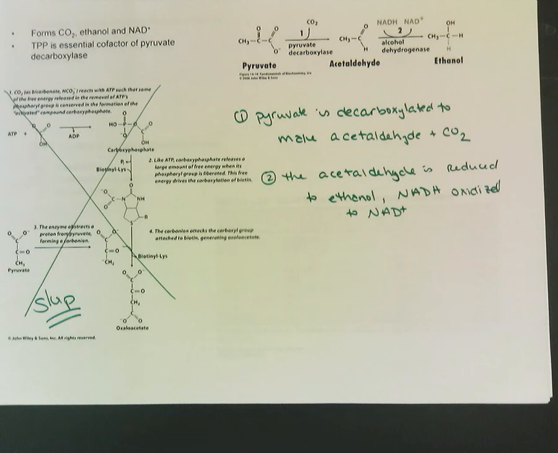All right, so in step 2, we're going to do our reduction of acetaldehyde to ethanol and our oxidation of NADH to NAD+. So then we have our NAD+, we're ready to send back up into glycolysis again. We can reuse the NAD+ at GAPDH, or any other spot. That's most likely where it will be used.